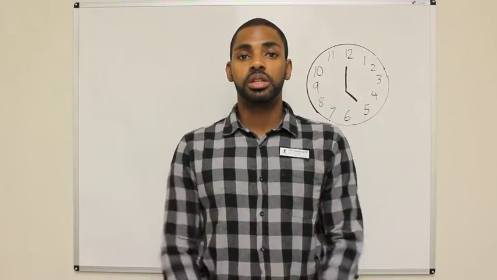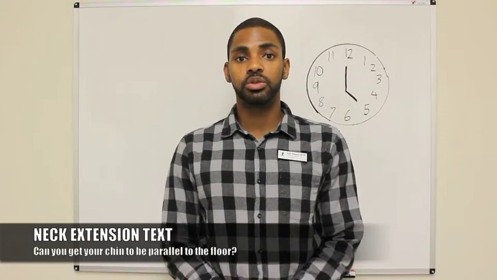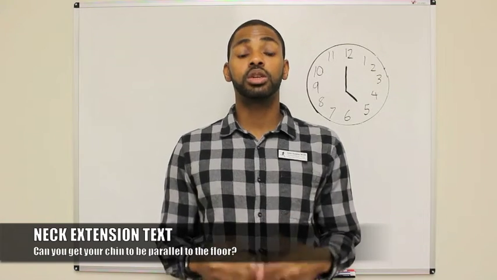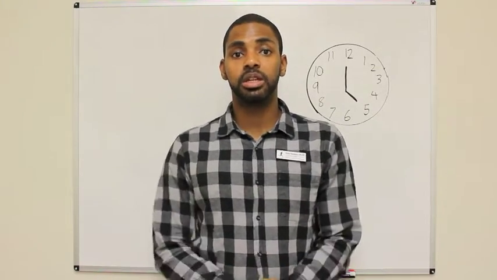The next thing we're going to do is look at the ability of your neck to extend. All you're doing is looking straight up towards the ceiling. The key here is that you want to be able to get your chin as close to parallel to the ground as possible. If you notice that you're restricted, then again we have an issue. So I'll demonstrate that from the front and again from the side.